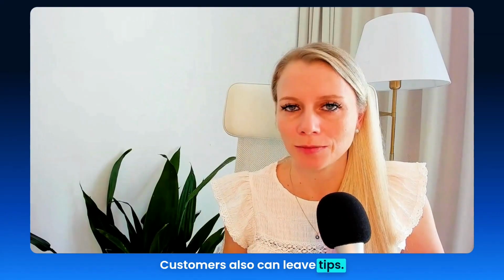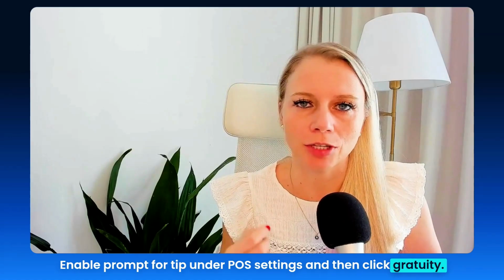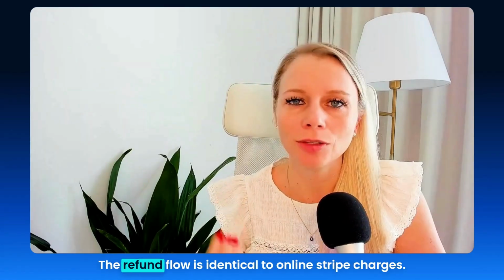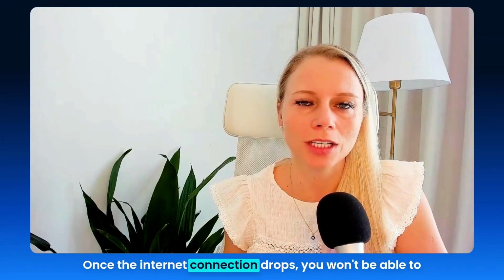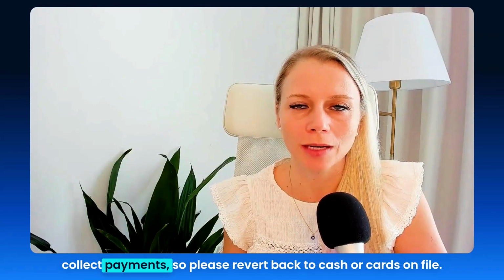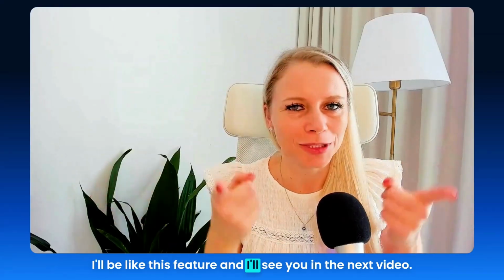Customers also can leave tips. Enable prompt for tip under POS settings and then click gratuity. You can also process refunds via the web app. The refund flow is identical to online Stripe charges. Once the internet connection drops, you won't be able to collect payments, so please revert back to cash or cards on file. I hope you like this feature, and I will see you in the next video.